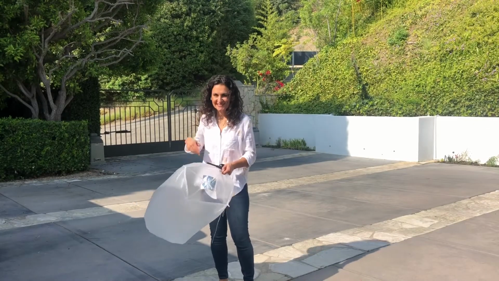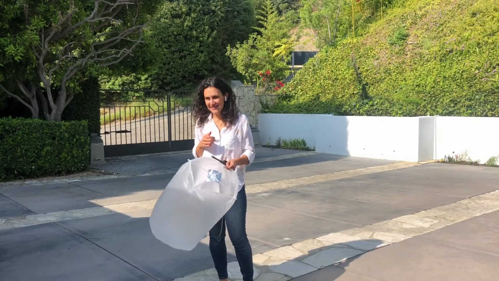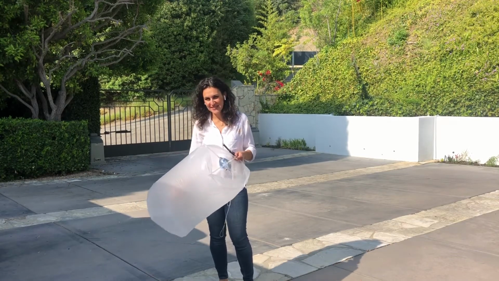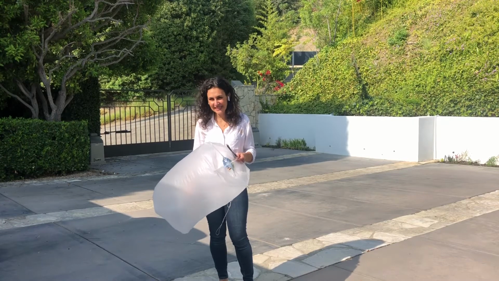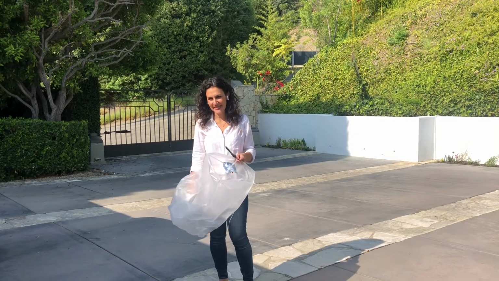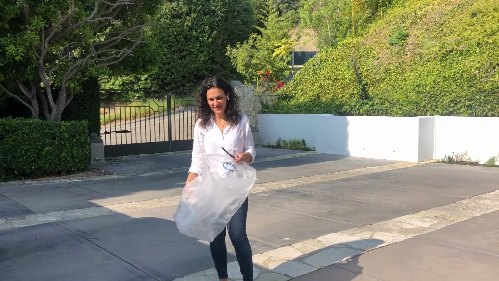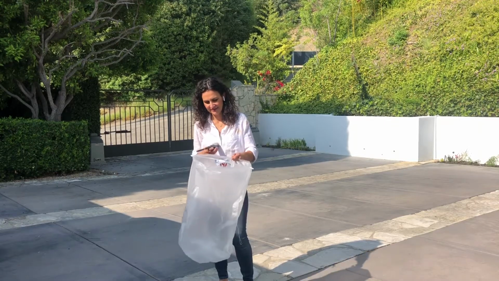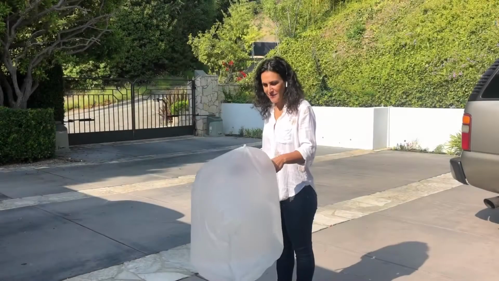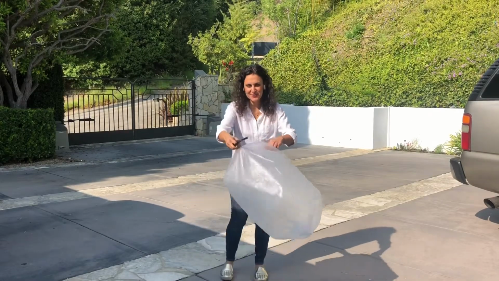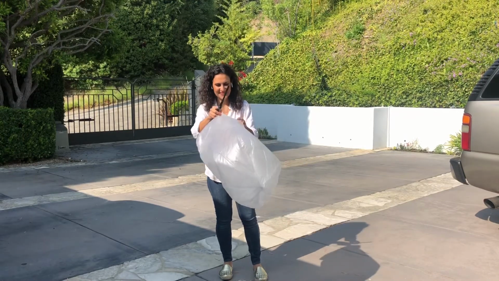Trying it again. The wind is not your friend when you're trying to do this experiment. If it's windy, you're better off waiting and doing it another time. I've lost my assistant too, so I'm going to do this by myself.